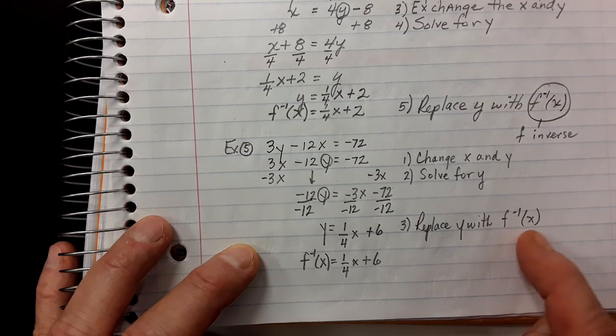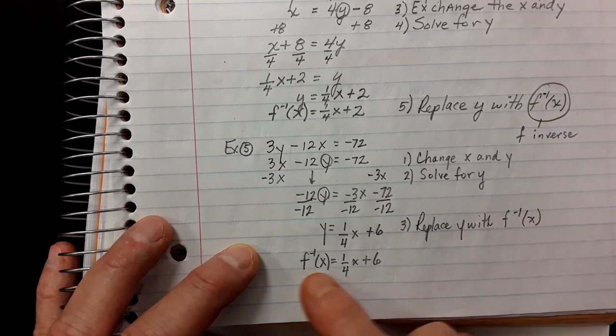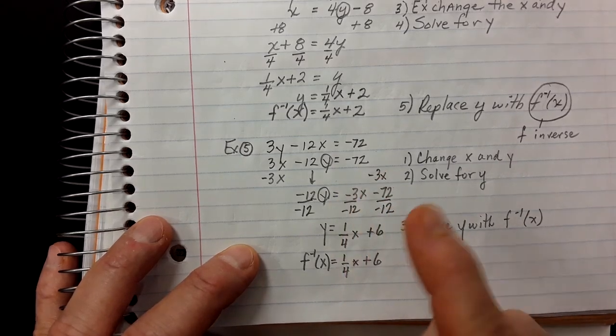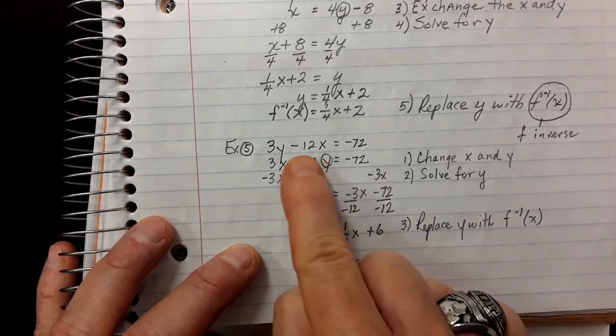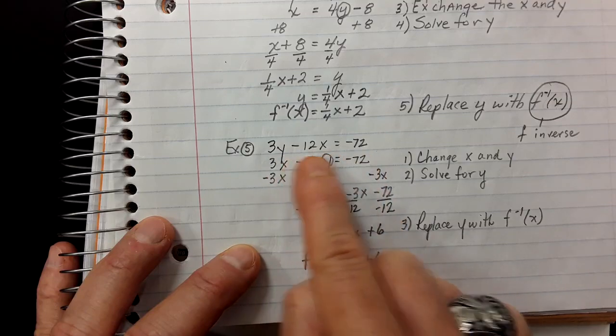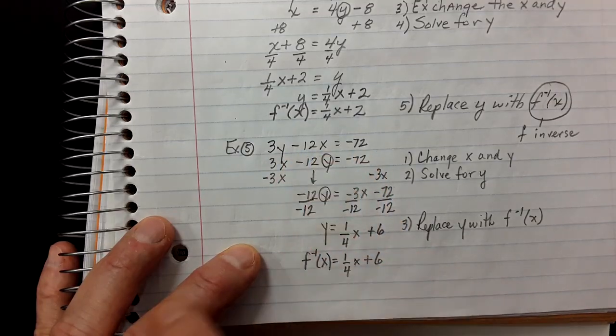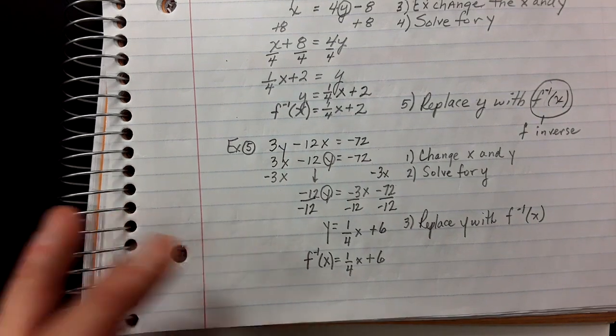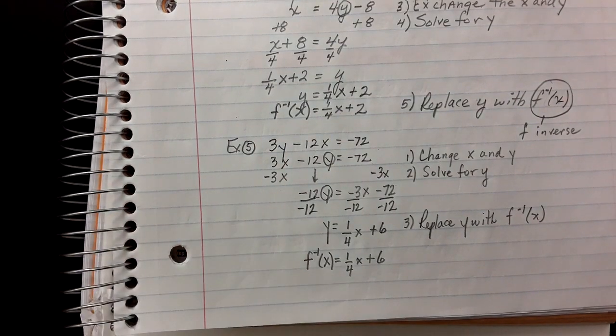Replace the y with f inverse x. That's just a change in the way you write it. So f inverse x is 1/4 x plus 6. Now I can put this in my graphing calculator, but in order to put this in the graphing calculator, you first would have to solve it for y. So it's a little harder to check that on the graphing calculator unless you solve that first equation for y. And that's your notes on inverse functions.